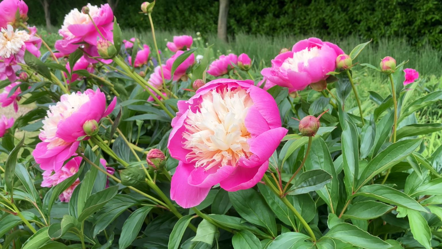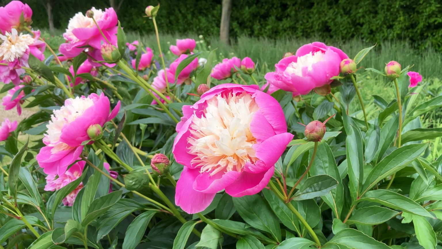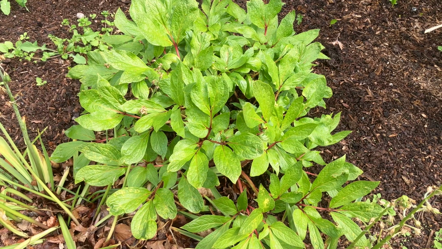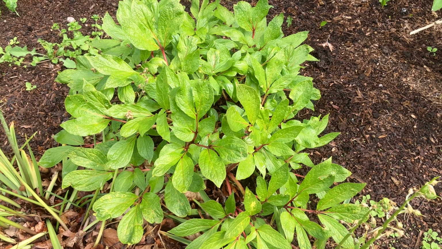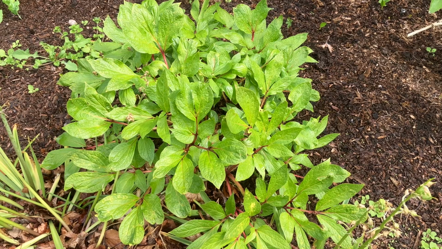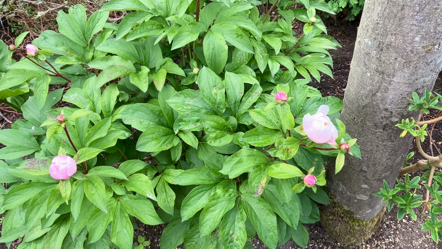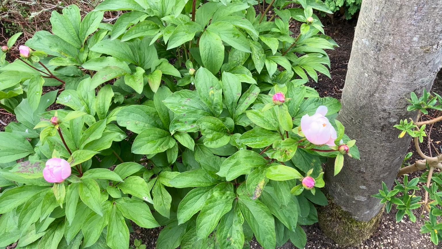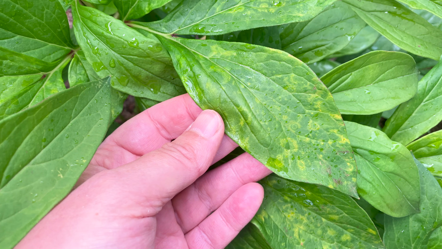Most of the time, peony viruses won't stop your peonies flowering. But if your peonies are stressed, the virus symptoms can get worse. And if your peonies become infected with 2 or more different viruses at the same time, you may end up with a stunted peony plant and fewer flowers.